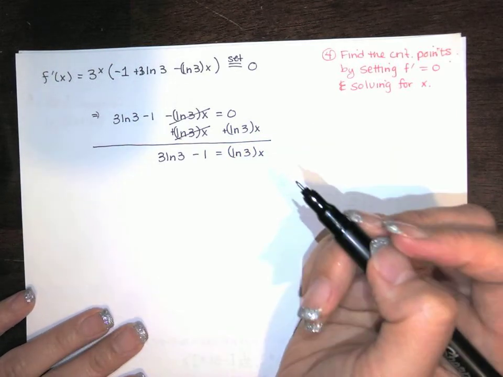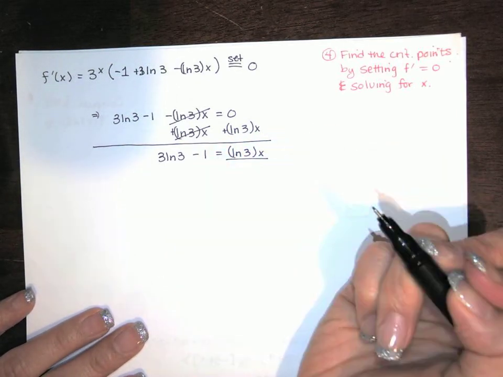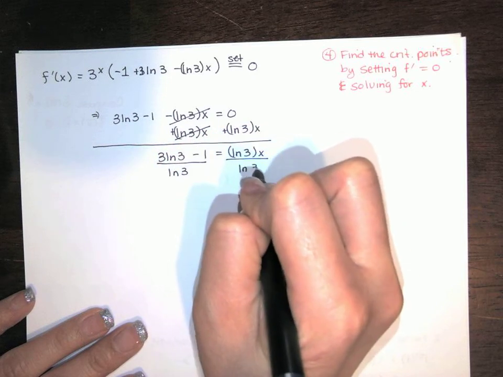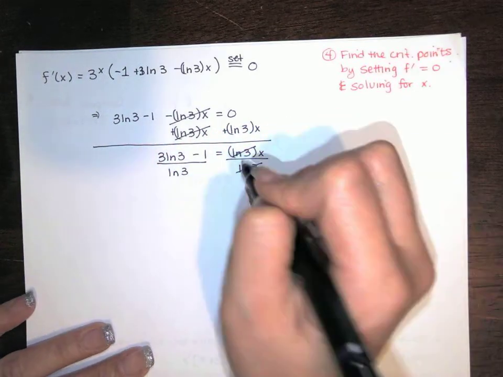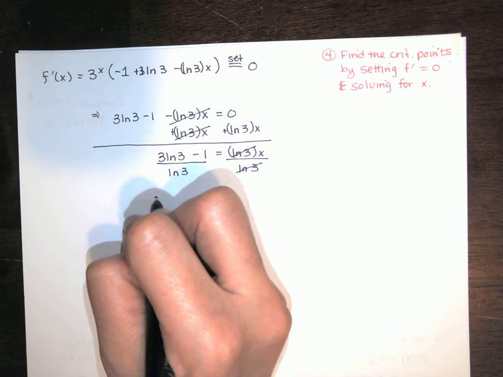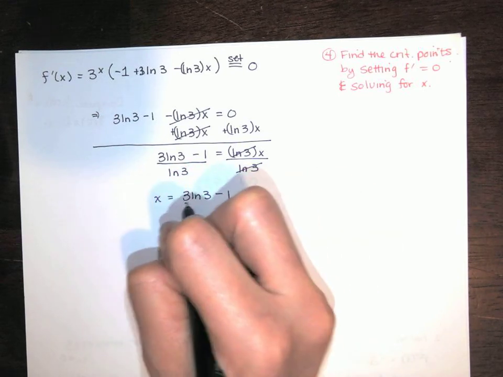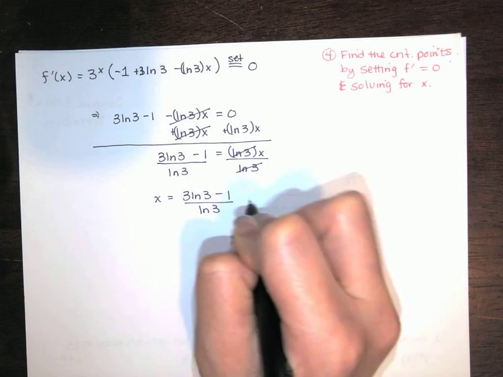And we're trying to get x by itself, and it's multiplied by something. We undo multiplication with division, so we'll divide both sides by natural log of 3. And that is our critical point. x equals 3 natural log of 3 minus 1, all divided by natural log of 3.